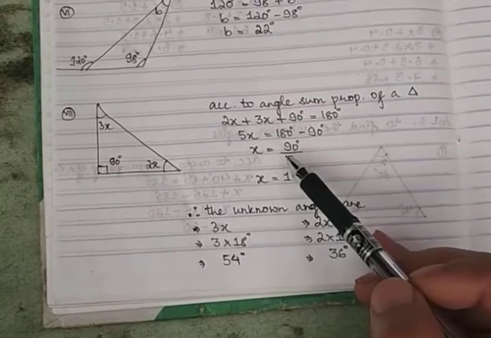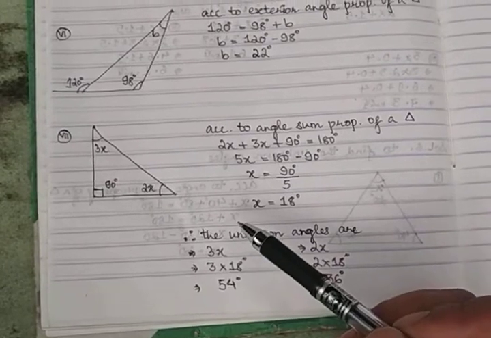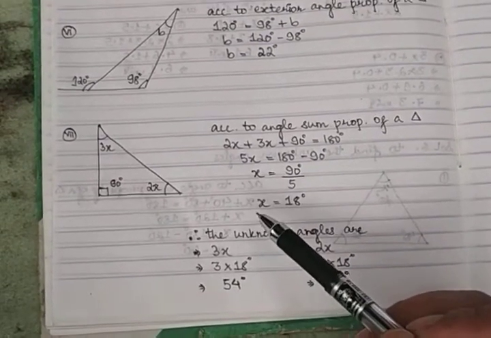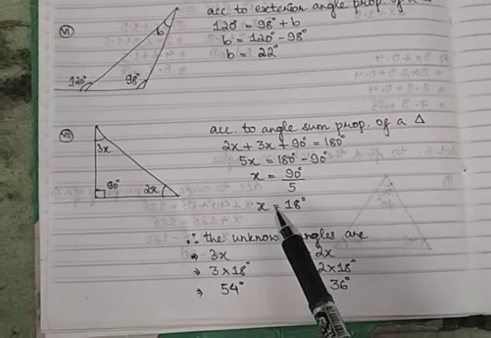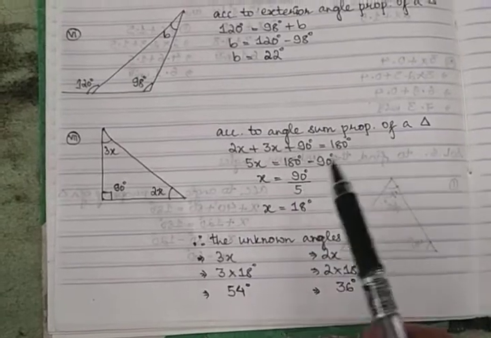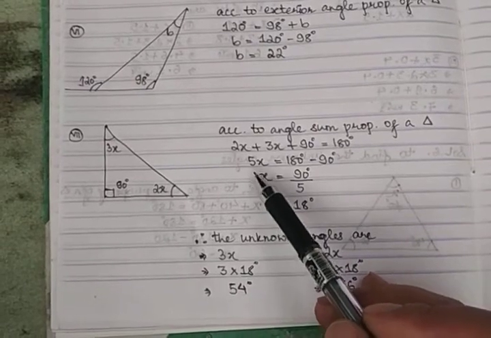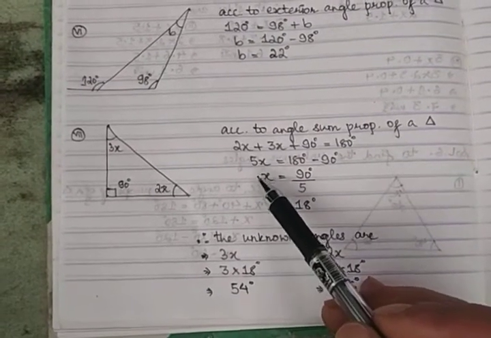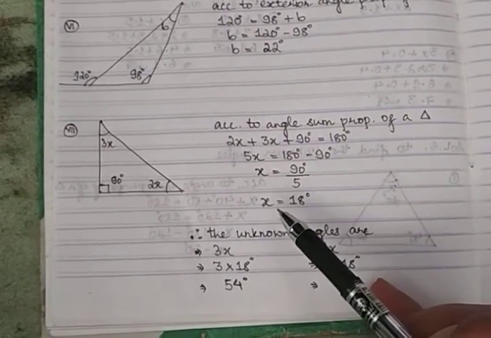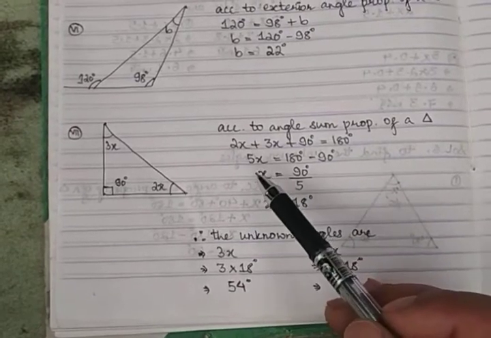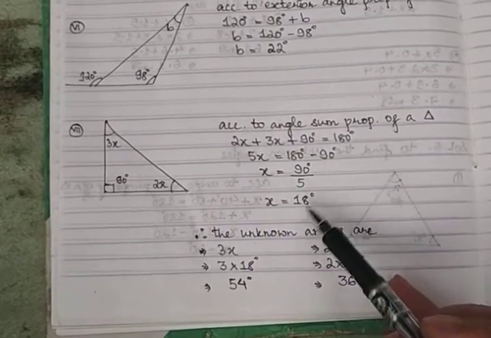Again, I have skipped a few steps. These are also very important. In order to save time, you have to skip a few steps as well. It's not mandatory that you write each and every step. Steps are important, but you need to figure out how you can skip a few. Because what's the point of writing 5x equals 90 again, and then x equals 90 by 5? You could have gone to the same result. So that is what I am doing here. So 5 to the other side, 90 divided by 5, that is 18 degrees.